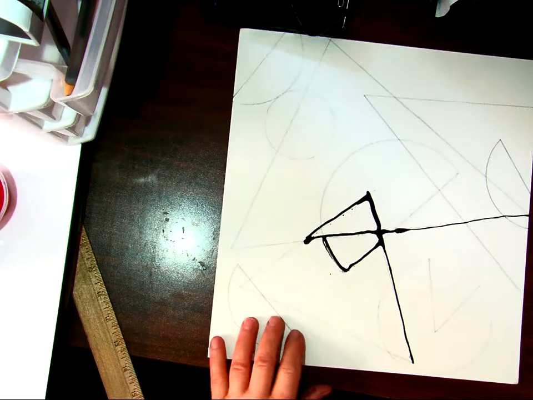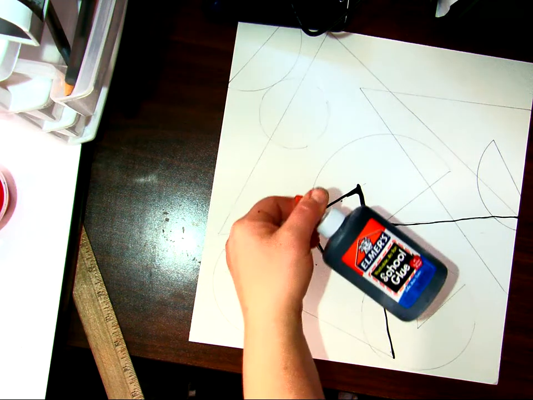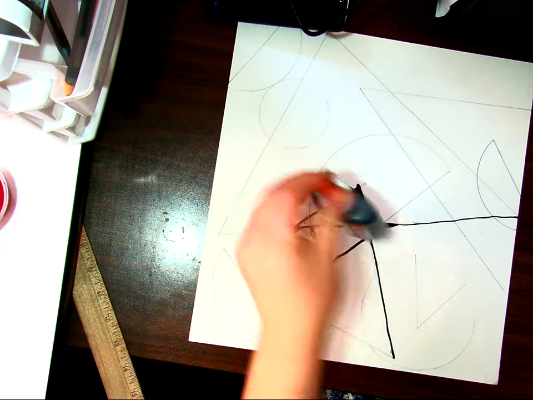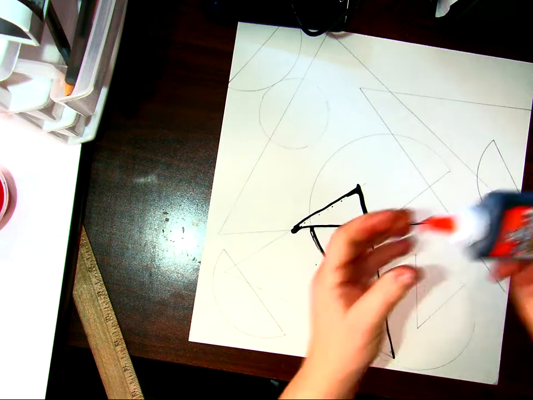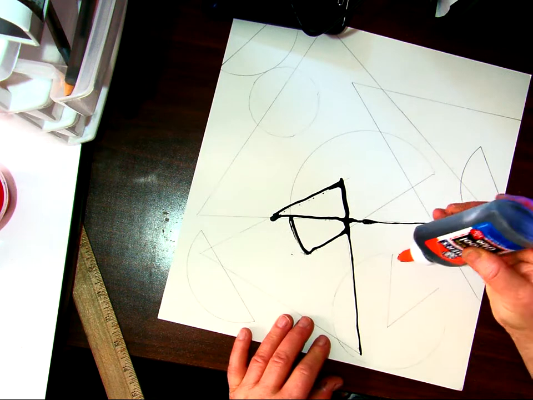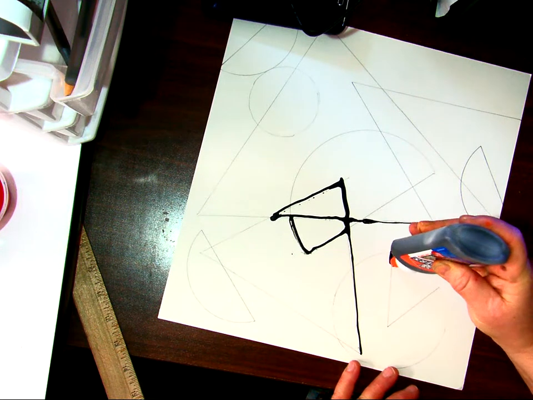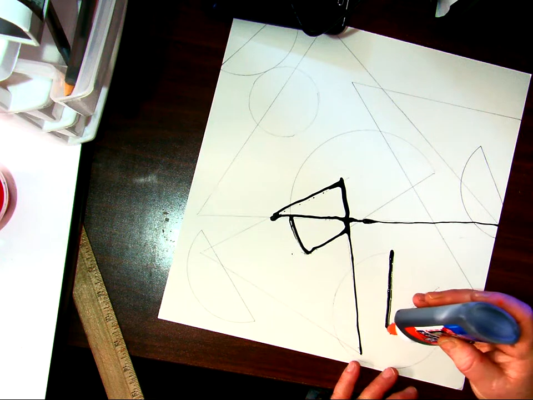When you get your design done, the next step we are going to do is we are going to outline it in glue. And I have made this glue by putting black in it, so it's now got a little different look than what we're used to. So I'm going to just very slowly go over my lines, and this is going to be running for a good couple hours here.